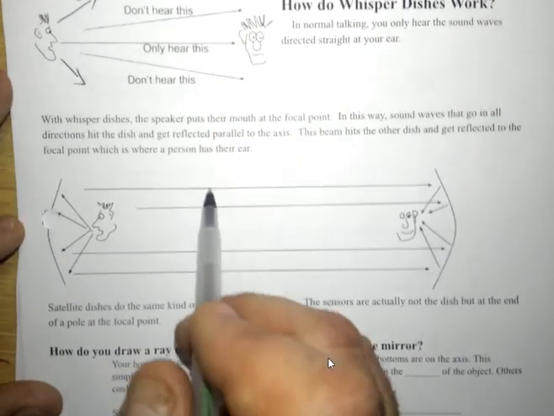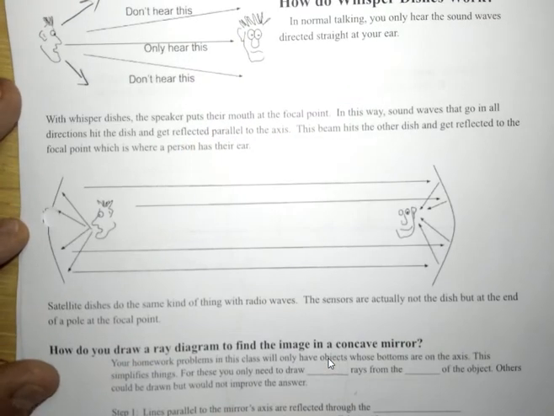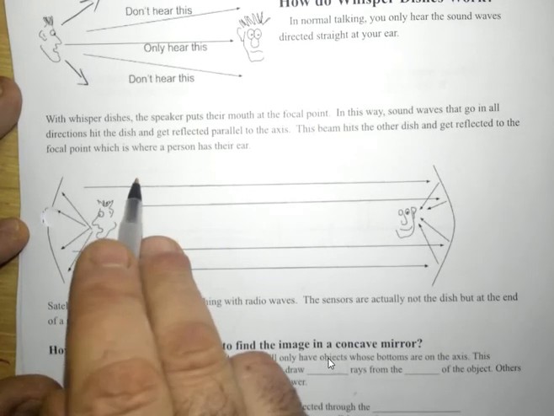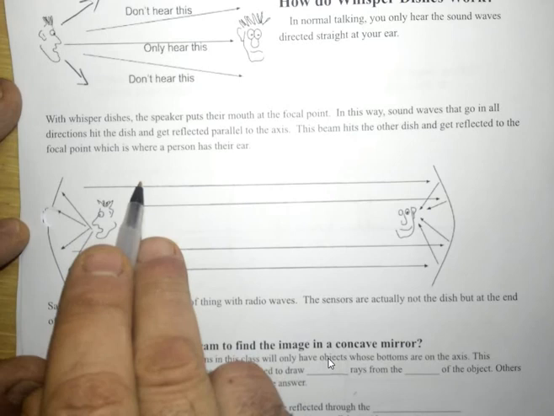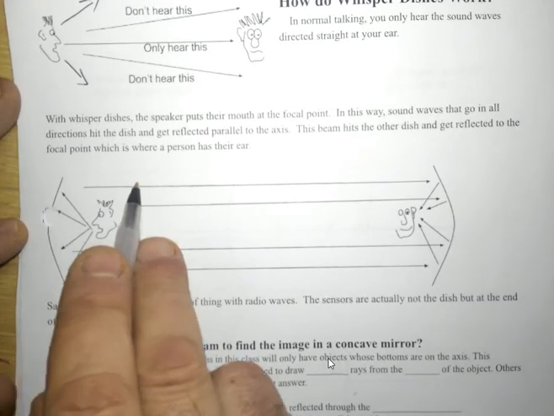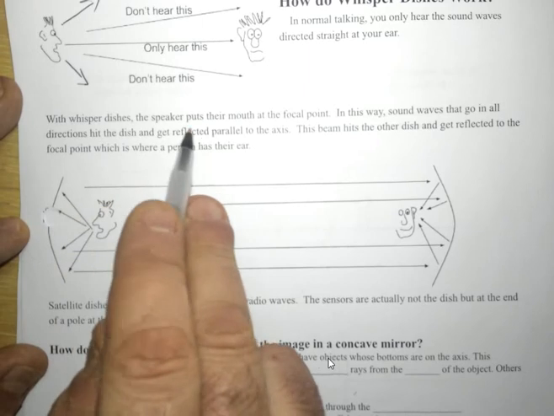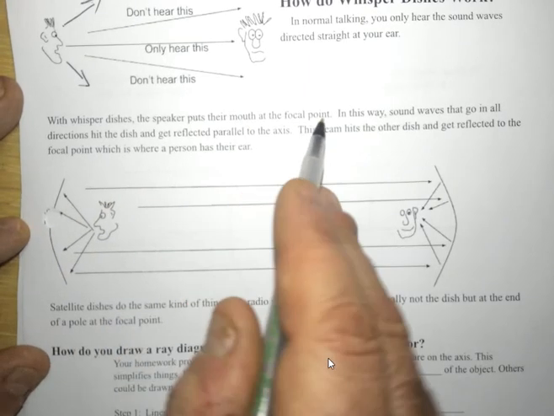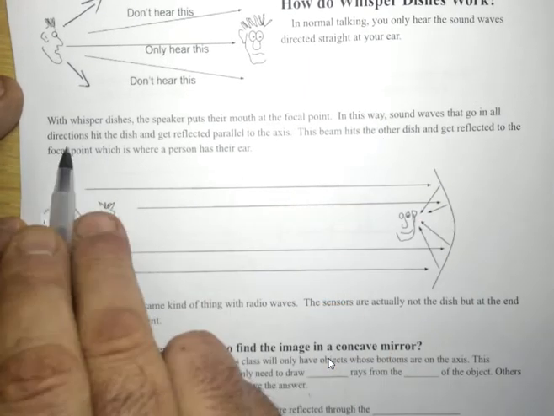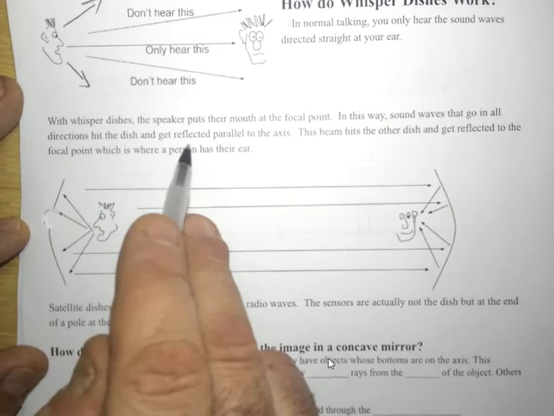A whisper dish is a giant thing like what I have here in the room. You'll usually find them in science museums. Some playgrounds have them, but they're curved surfaces where you can whisper and hear each other from great distances. With whisper dishes, the speaker puts their mouth at a focal point. In this way, sound waves go in all directions. They hit the dish and get reflected parallel to the axis.